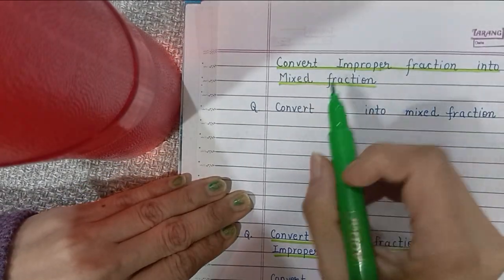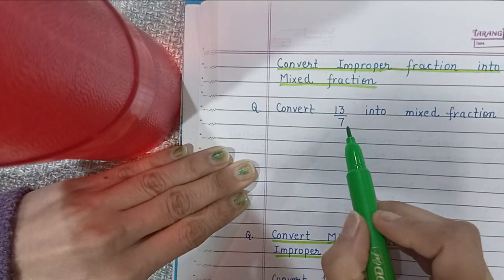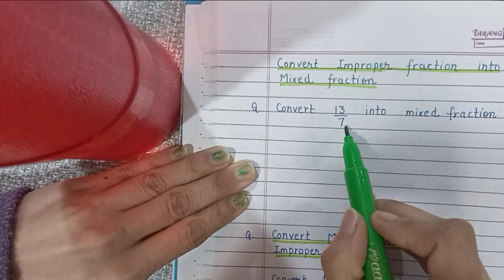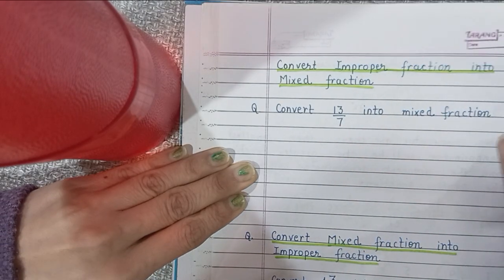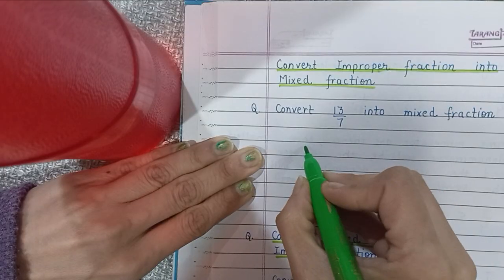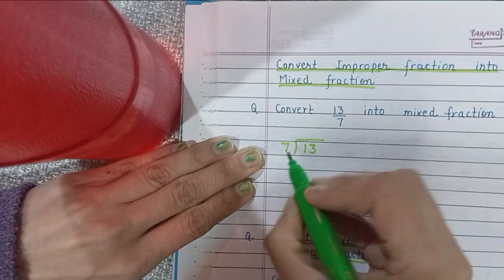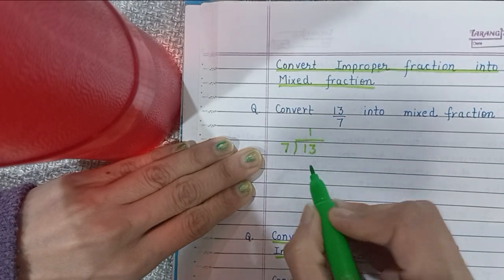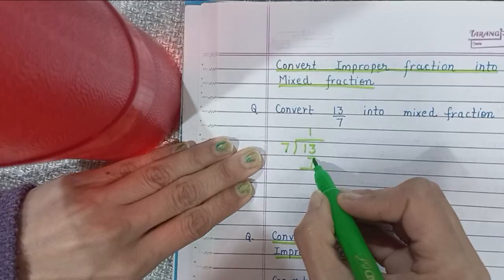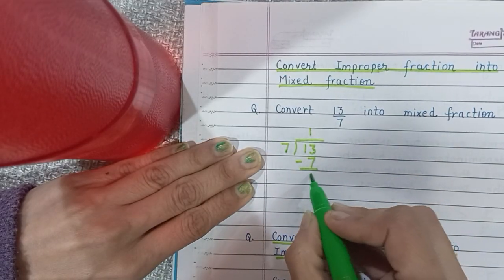Now convert an improper fraction into a mixed fraction. You will see here, this is the improper fraction, and you will have to convert it into a mixed fraction. For a mixed fraction, firstly we have to divide 13 by 7. 7 is the divisor, then 7 ones are 7. When we subtract it, the remainder is 6.